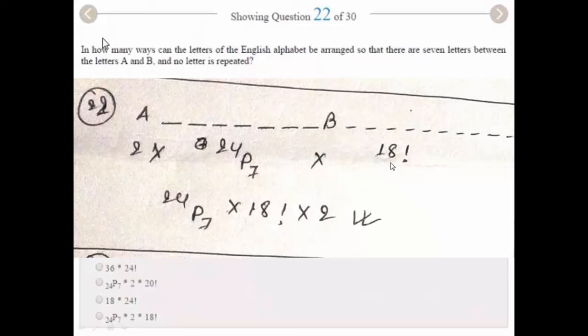It is 18 factorial, so the total number of arrangements is 24P7 times 18 factorial times 2. The 2 is for the arrangement of A and B, because A can be put here and B there, or B here and A there, that's all.